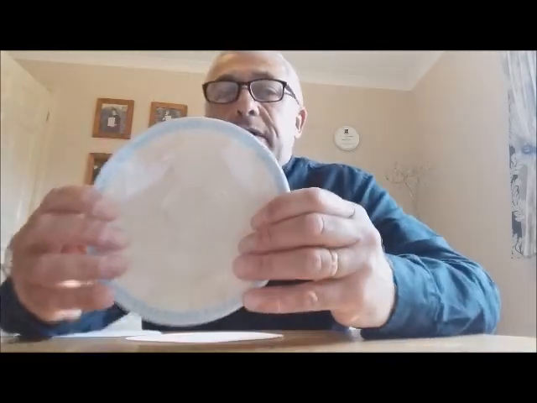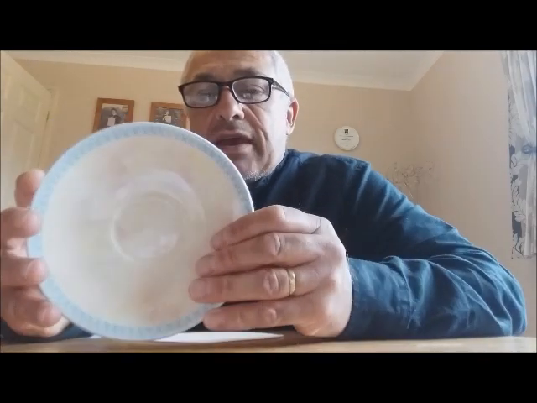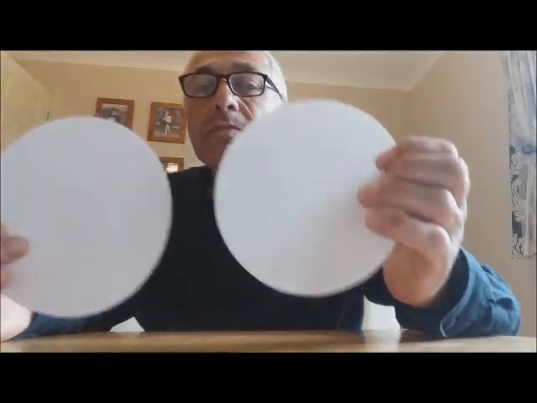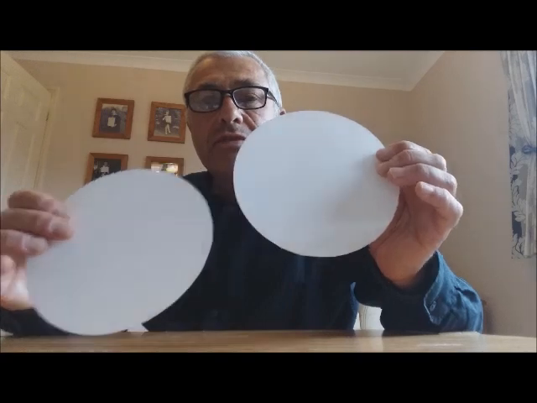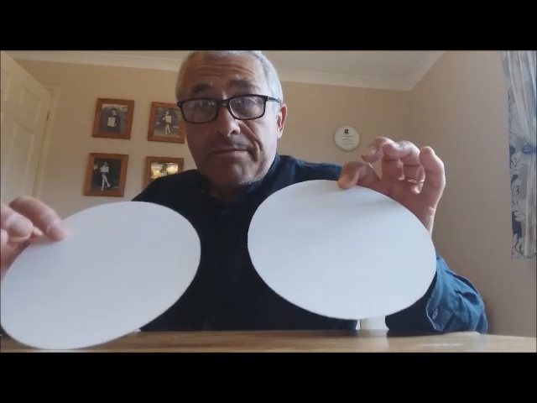Okay. So the first thing is, if you remember, you'll need a plate, something, anything circular really, and make sure that it's small enough so that you can cut out two circles, and those two circles have to fit on a side of A4 paper, so not too big, but certainly not too small.